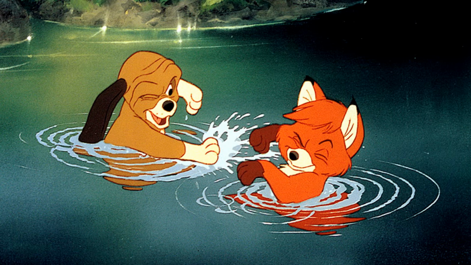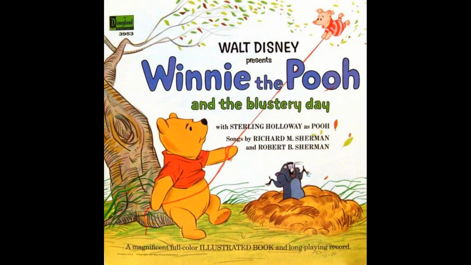Despite production spanning more than 1 decade, the studio managed to keep the voice cast pretty steady. Our titular bear is voiced by Sterling Holloway in his final performance for Disney.